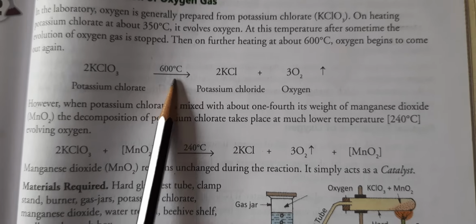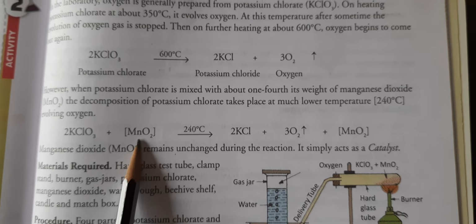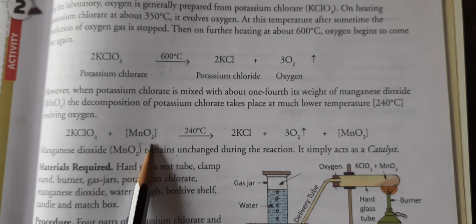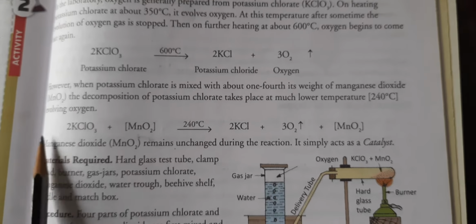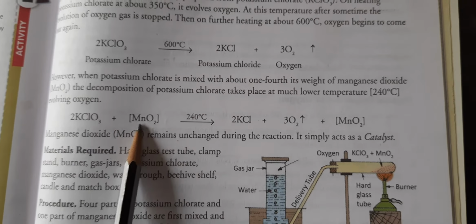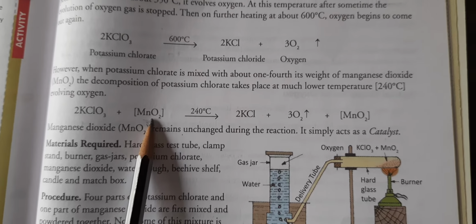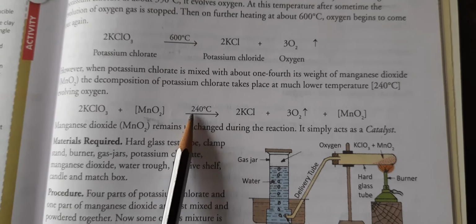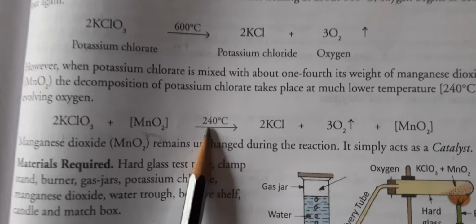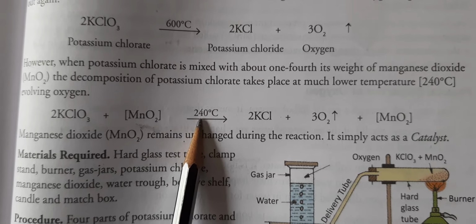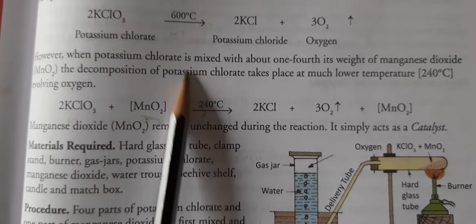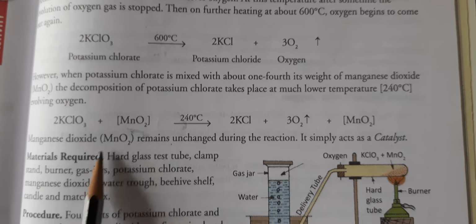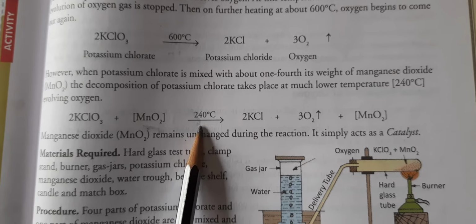But producing 600 degrees Celsius is very hard. So for that purpose, we use a catalyst called manganese dioxide. Here is the formula, MnO2. When potassium chlorate powder along with manganese dioxide as a catalyst is heated, it does not require 600 degrees Celsius. It requires only 240 degrees Celsius. Hence, the speed of the reaction is speeded up. You don't have to wait for the temperature to be 600 degrees Celsius. So it starts right at 240 degrees Celsius.